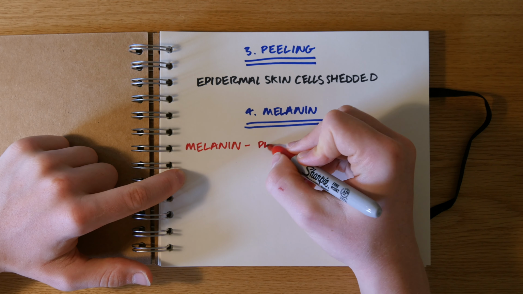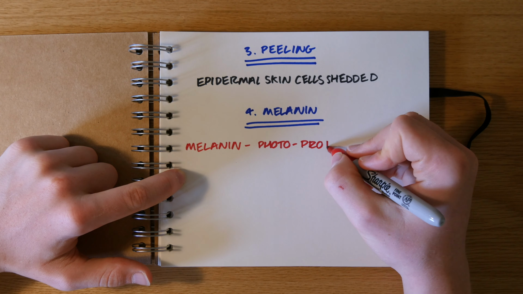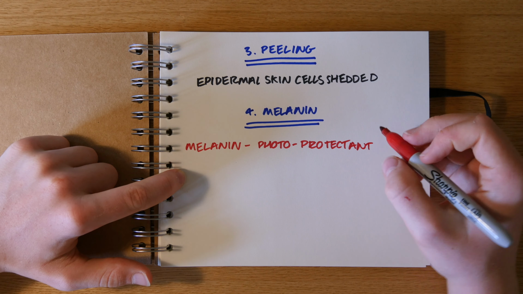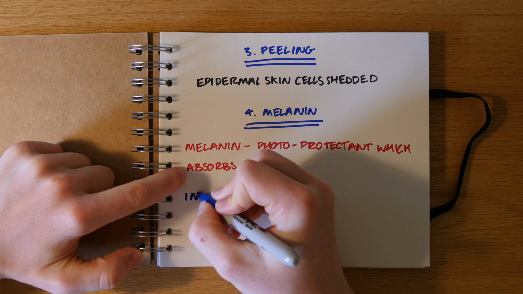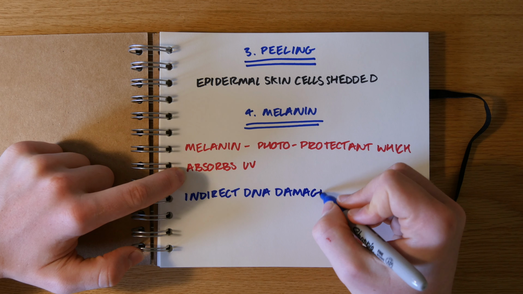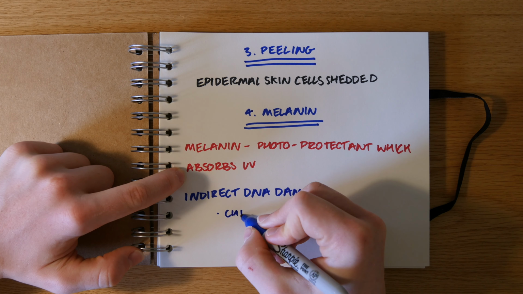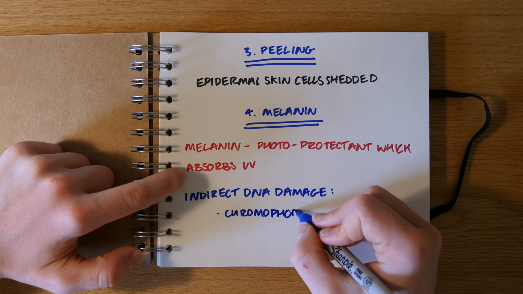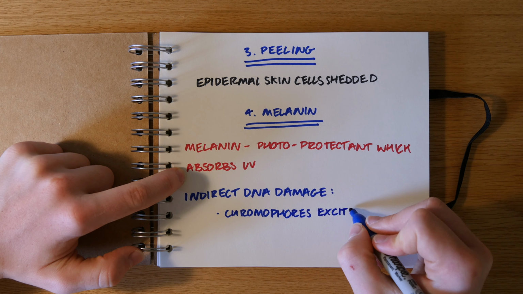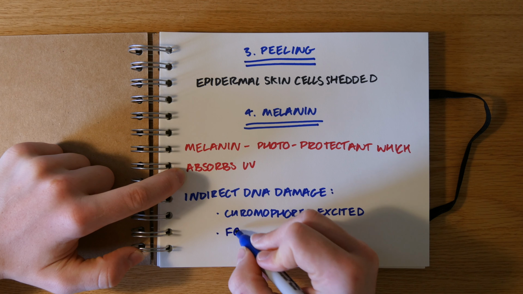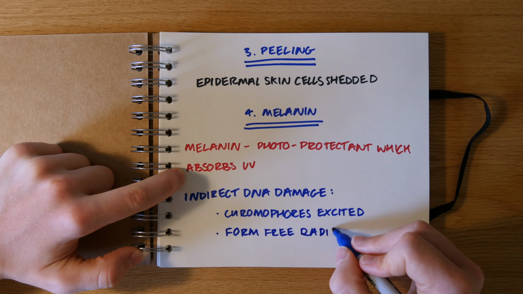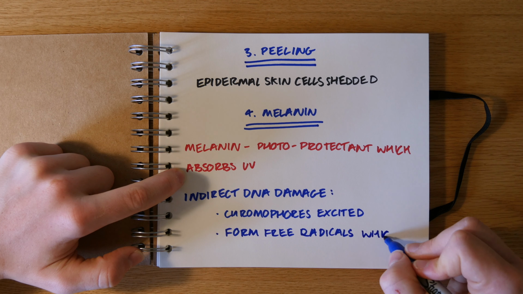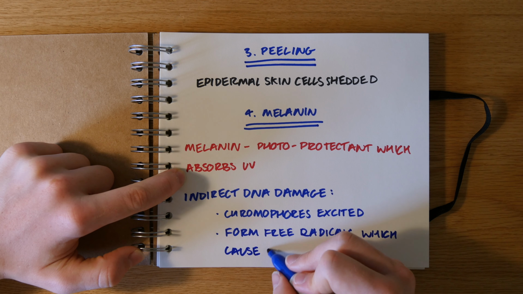Melanin is a natural skin pigment which acts as a photoprotectant, meaning it absorbs UV light and intercepts the photons which can cause direct and indirect DNA damage. Indirect DNA damage occurs when the UV photon excites the chromophores on the skin which originally absorb it. This induces reactions between the excited chromophore and DNA, or the chromophore and other molecules to form free radicals, which may also diffuse and reach the DNA.